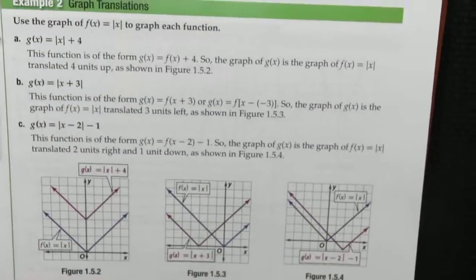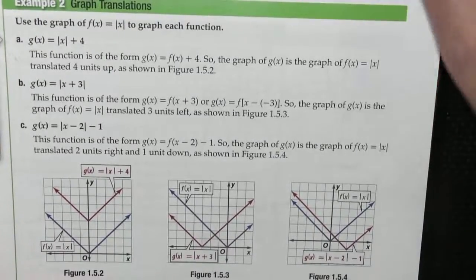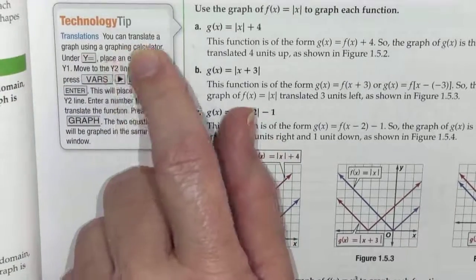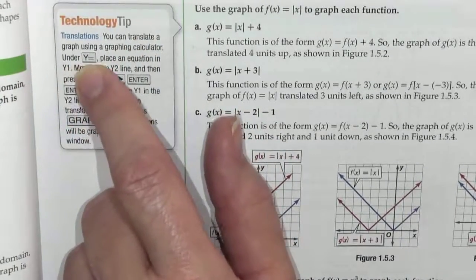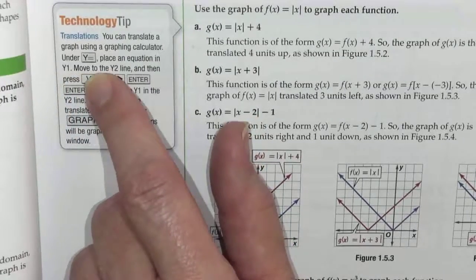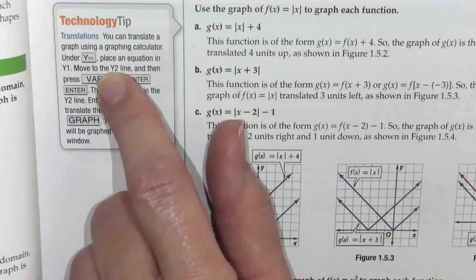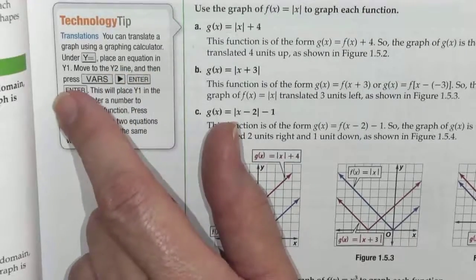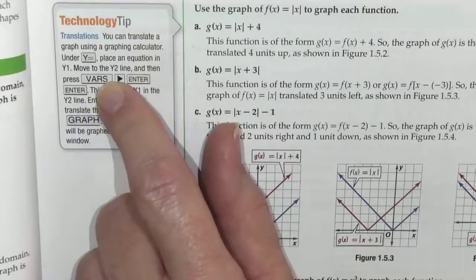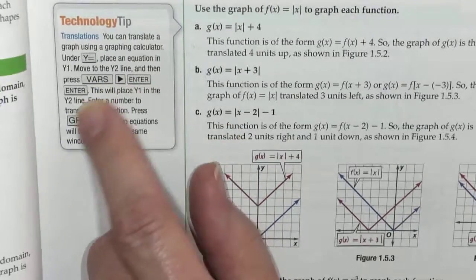Now, let's look at this, but we have a nice little friend on the technology tip over here to the left. It says you can translate a graph using your graphing calculator. Under the y equals, place an equation in the y sub 1 line, move to the y sub 2 line, and then press vars, arrow over to the right, enter, enter.